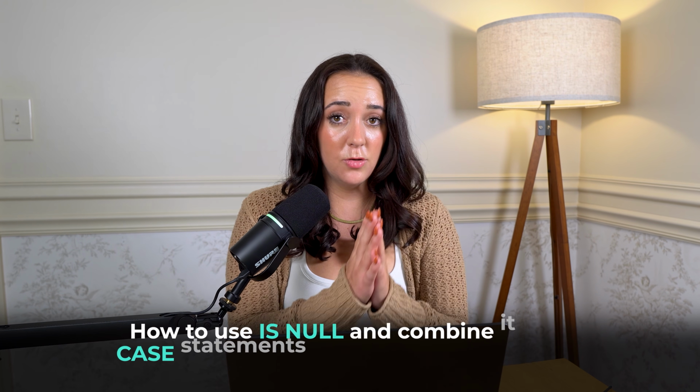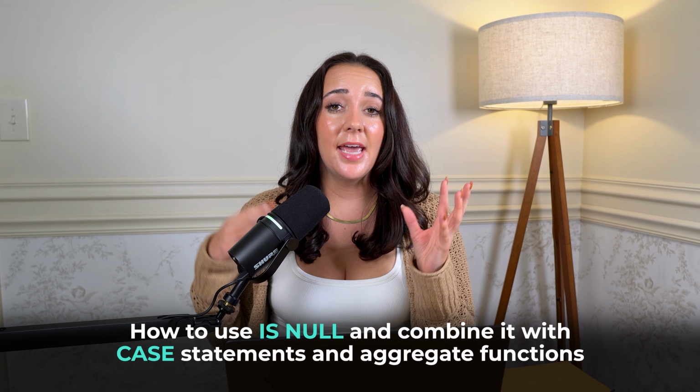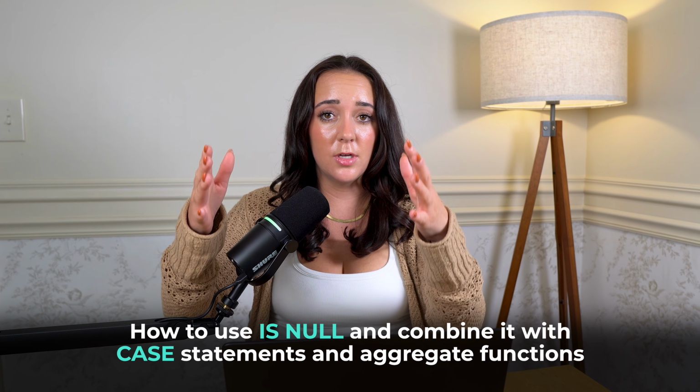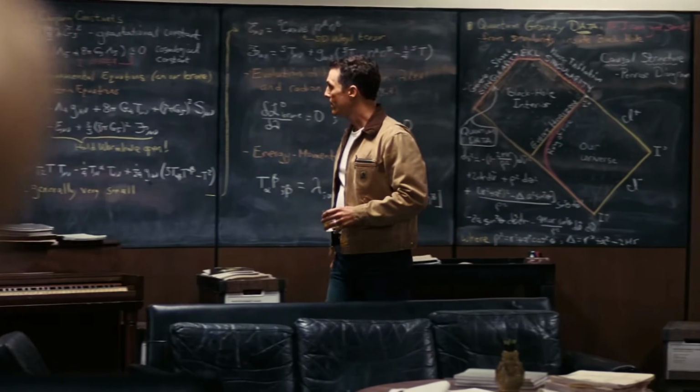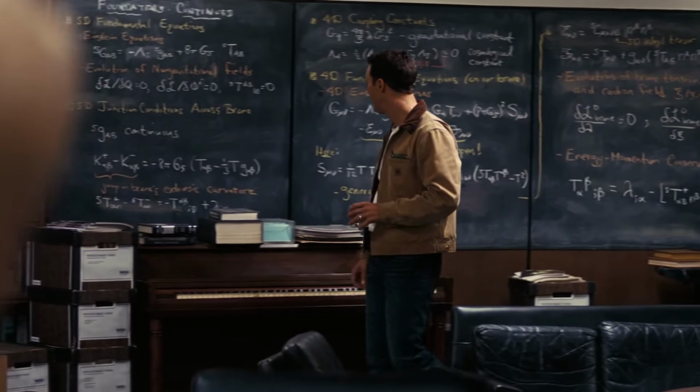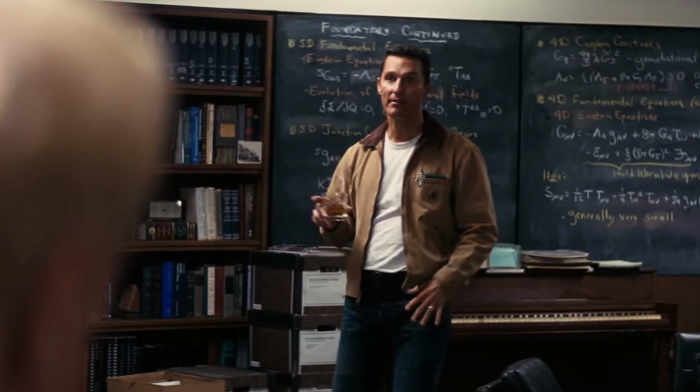Okay, now I'm going to erase this and show you something a little more advanced. I'm going to show you how we can use IS NULL and combine it with CASE statements and aggregate functions to get counts of all the null values in each column. This is a little more advanced, so if you're newer, just sit back and relax. Don't get too stressed about it, but this is one of the most powerful things that you can do in SQL, especially at scale in your queries.